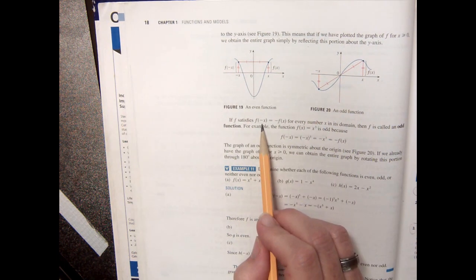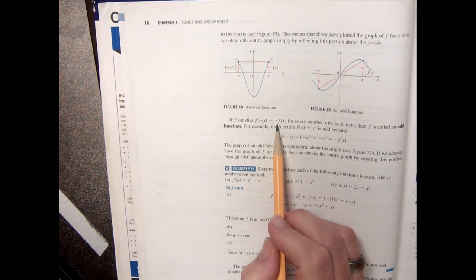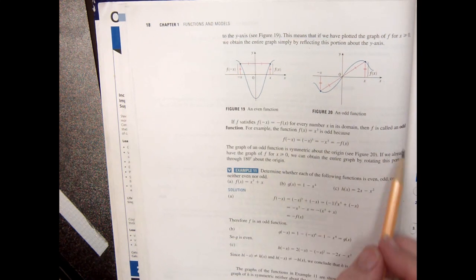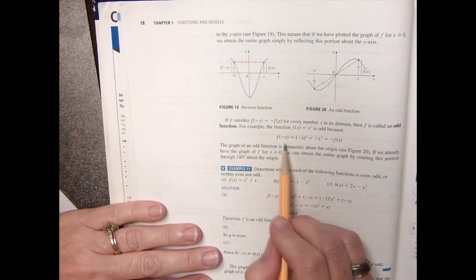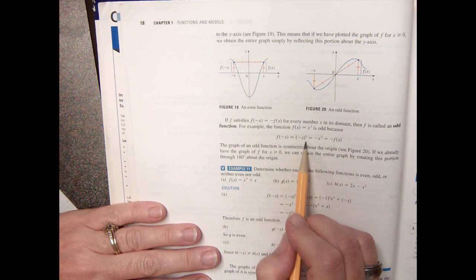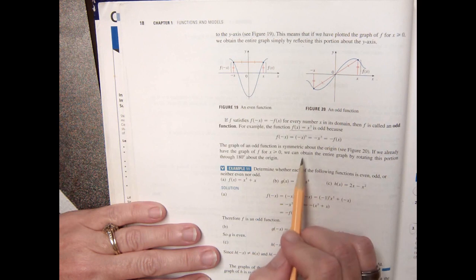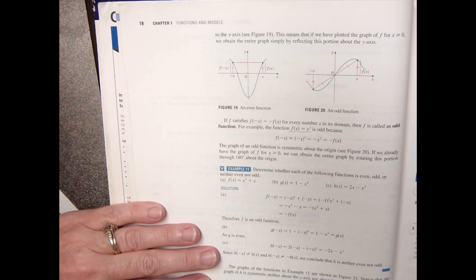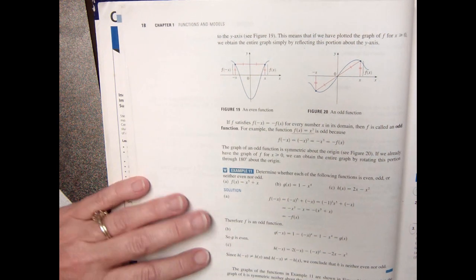If it is an odd function, when I put the negative x value in, I'm actually going to get the negative range value. This is called an odd function. So if I put a negative value in, like my cube right here, f of x equals x cubed, it comes out negative. That is an odd function. Let's look at 3 quick examples.